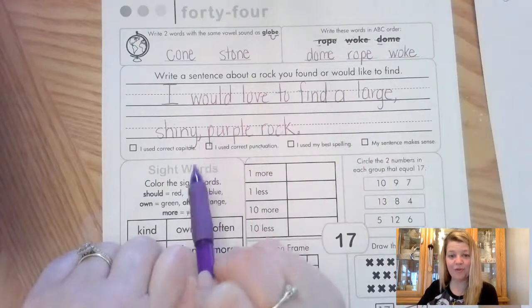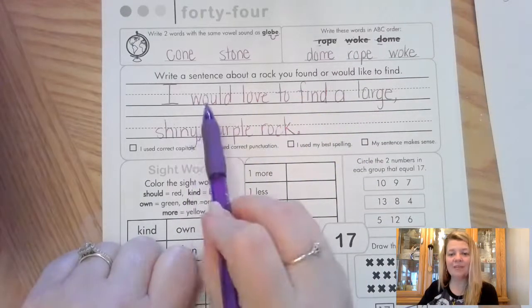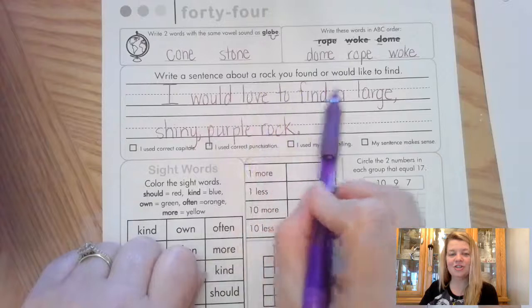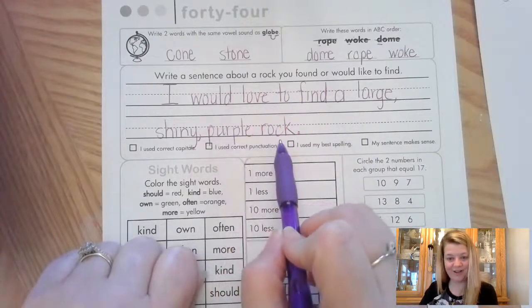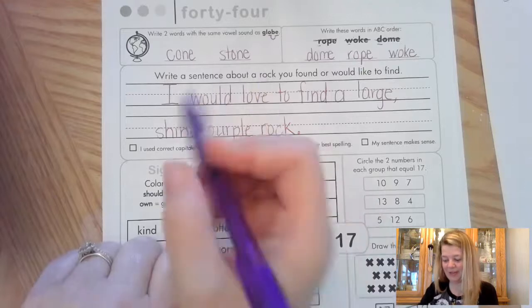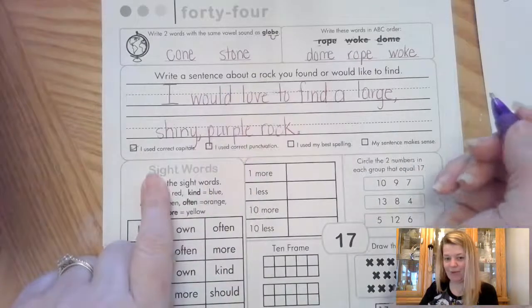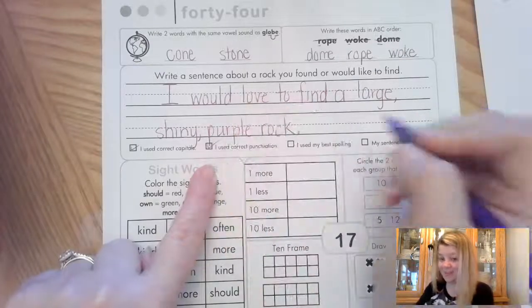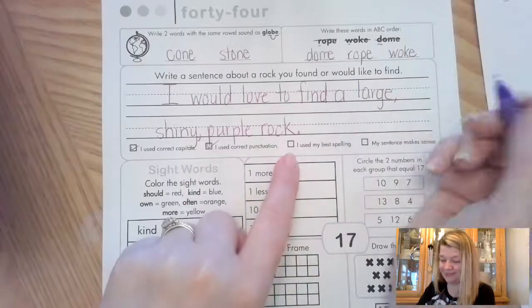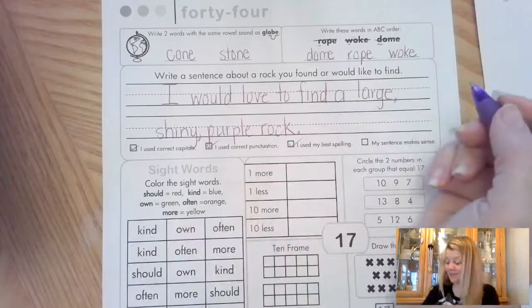So I'm going to proofread my work. I would love to find a large, shiny, purple rock. I used the capital letter. I remembered my punctuation this time. I used my best spelling, and my sentence made sense.